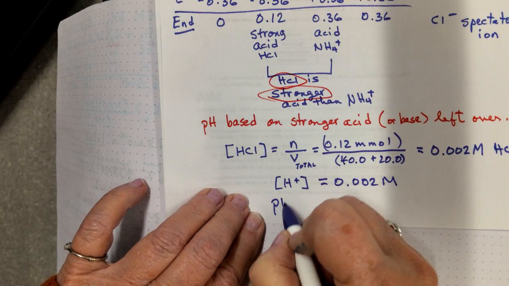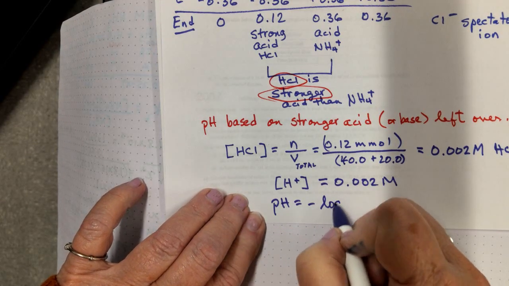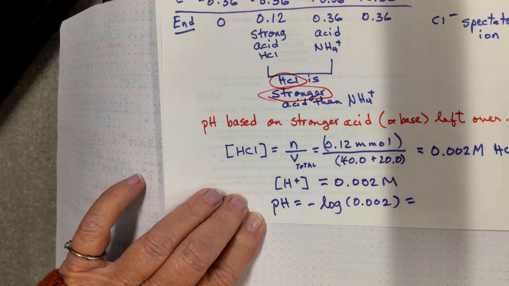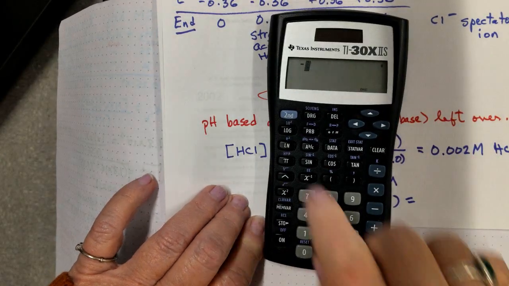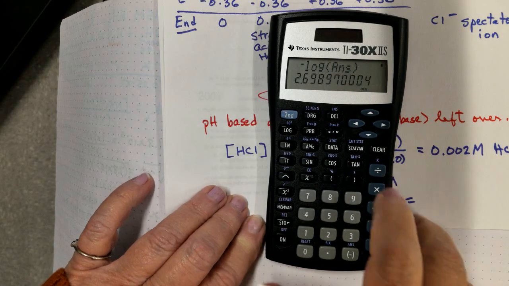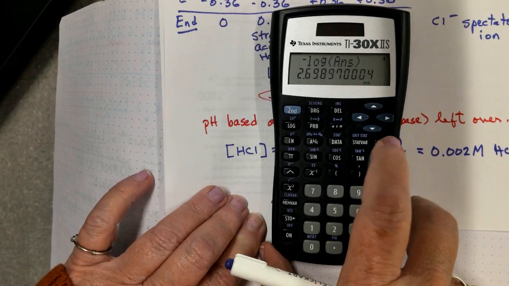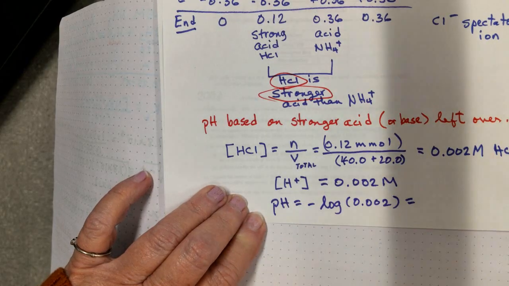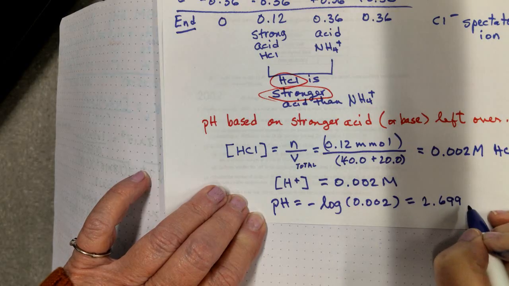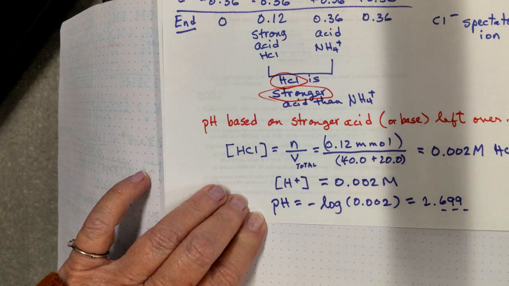So the pH then is the negative log of 0.002, which is, if you never clear your calculator, it really speeds you up, 2.699. 3 sig figs.